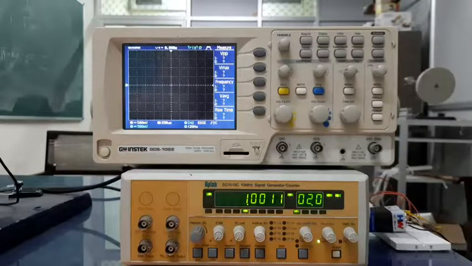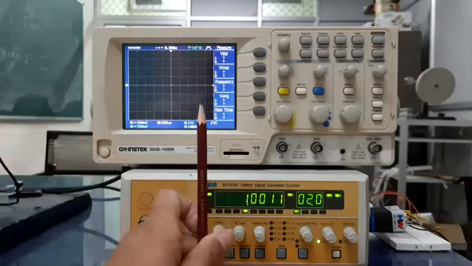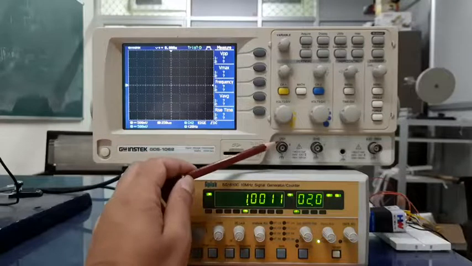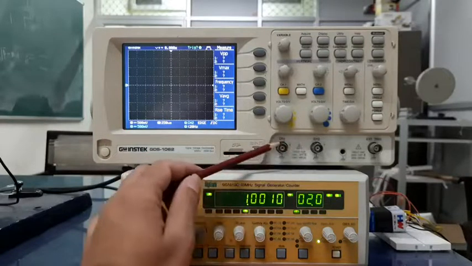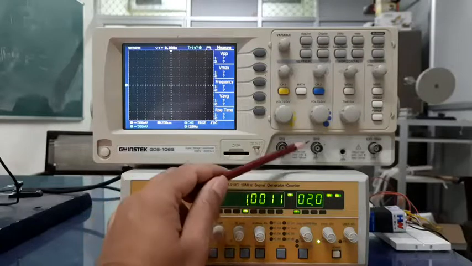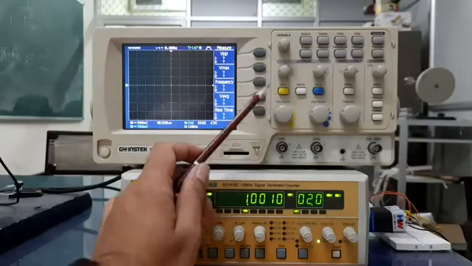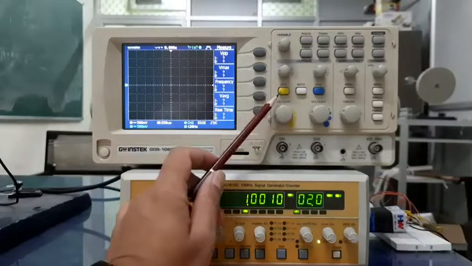Now the first thing that we need to know is where to give the input. These models have two input channels, channel 1 and channel 2. They are marked as 1 and 2, and correspondingly there are some control buttons. For example, this one, this and this, they correspond to channel 1.